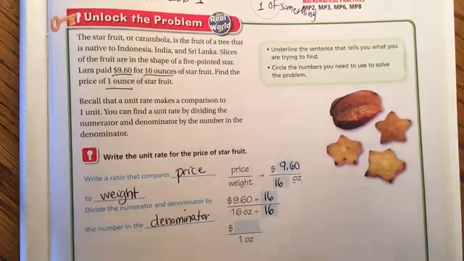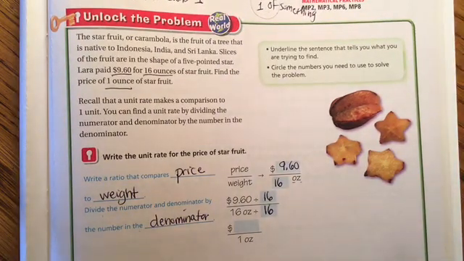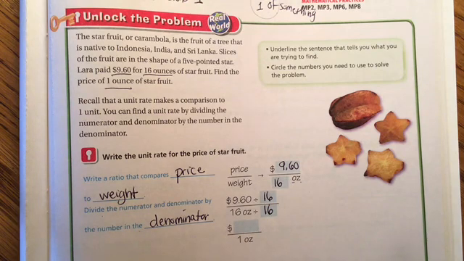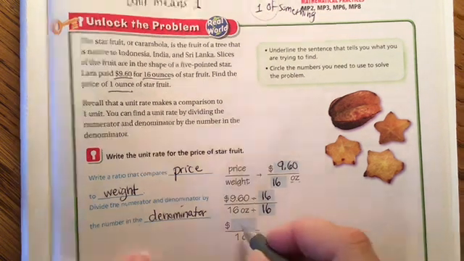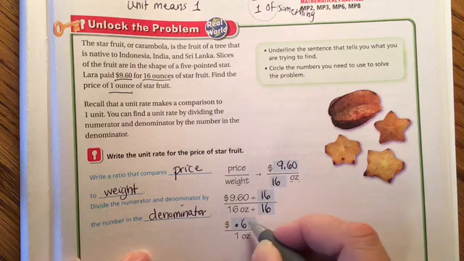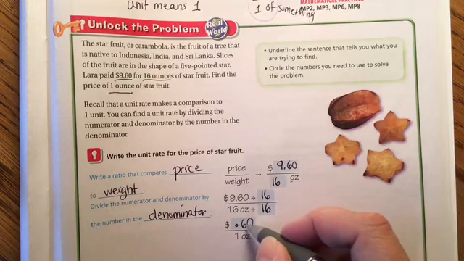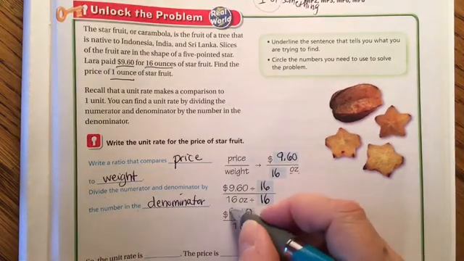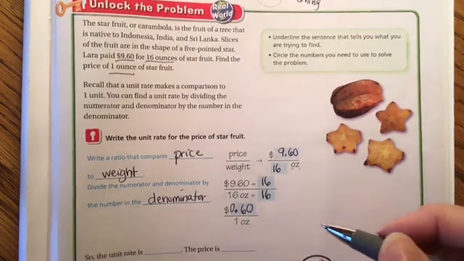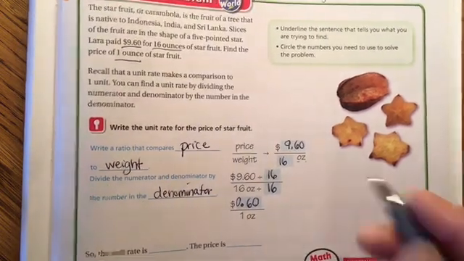If you were to pull out your handy dandy calculator, which I'm doing right now, let's see, I get 9.6 divided by 16 equals 0.6. That looks funny. If it's money, make sure you put your hundredths place on. So 60 cents, you can put a 0 in here too. So 60 cents per ounce.